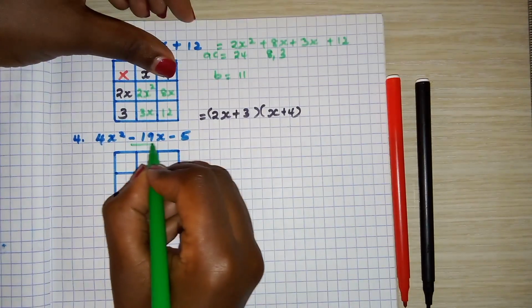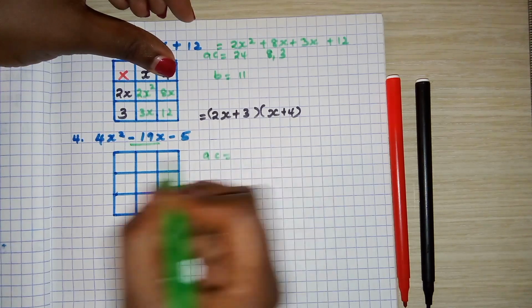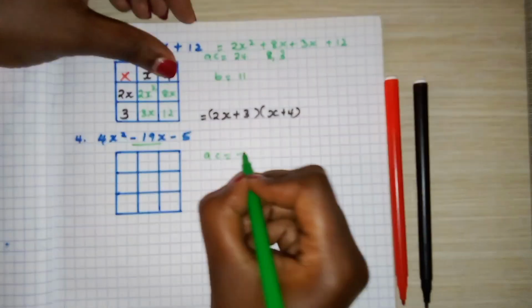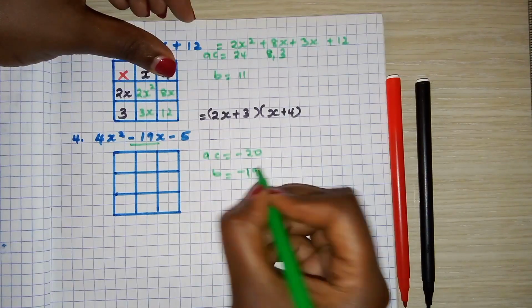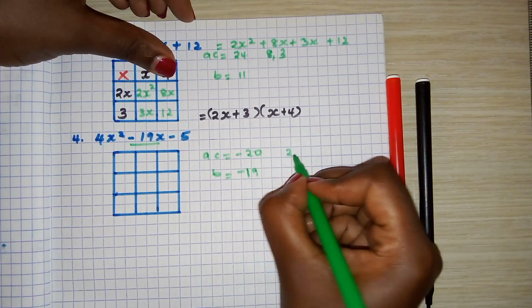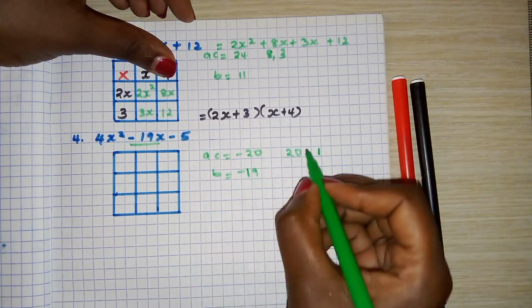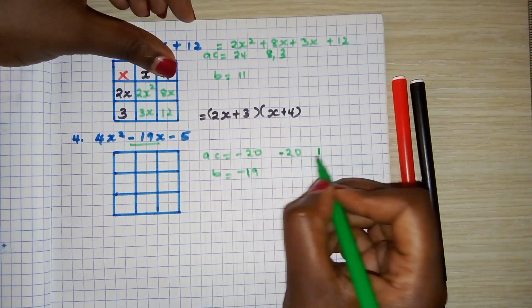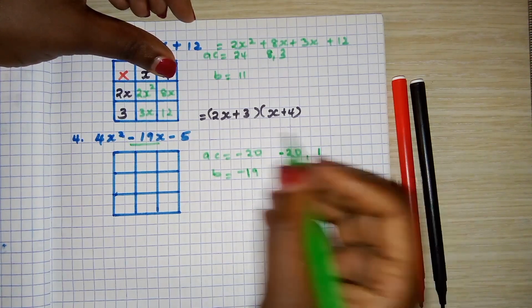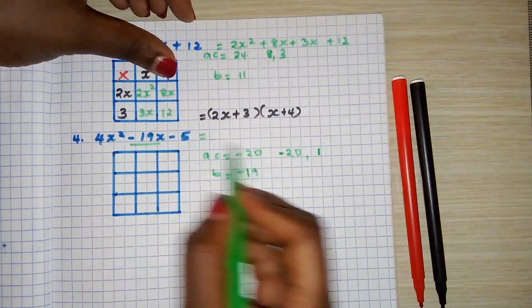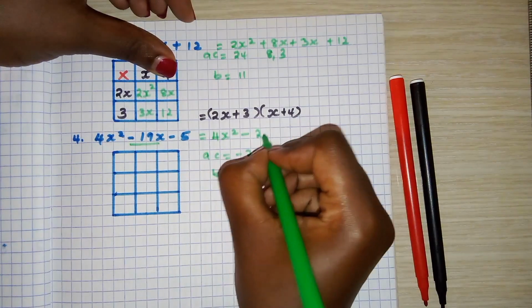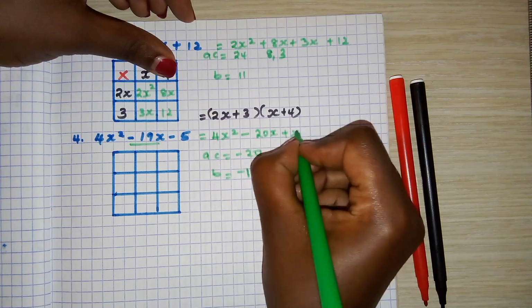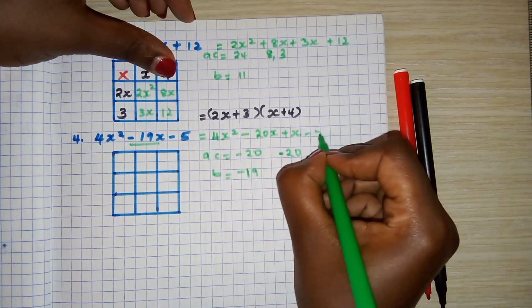Number 4, replace that one. AC equals 4 times negative 5, which is negative 20. B equals negative 19. Two factors of 20 will be 20 and 1. To make it negative 19, make the bigger number a minus. So replace negative 19 with these 2. So 4x squared minus 20x plus x, because of 1 minus 5.